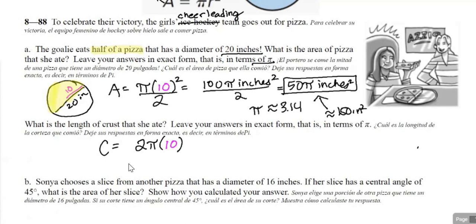I should divide the length of the crust by 2. So all the way around the circle of pi, we have 2 pi times 10, but she just ate half of it. So that's going to be 10 pi inches. And that's about 30 inches, which is just over 2 feet of crust.